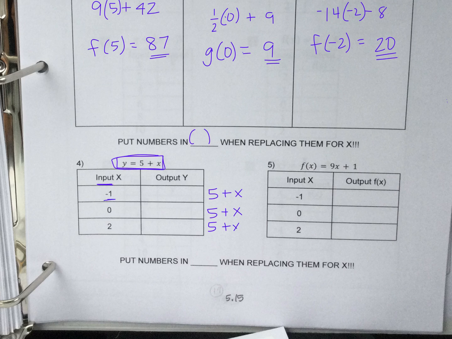The first time I'm going to erase my x, and I'm going to put in this -1. 5 plus -1 is 4. Second time, I'm going to erase that x, and I'm going to plug in a 0. 5 plus 0 is 5. And the last time, I'm going to erase that x. I'm going to plug in this 2. 5 plus 2 is 7.